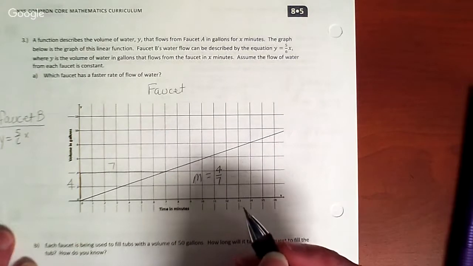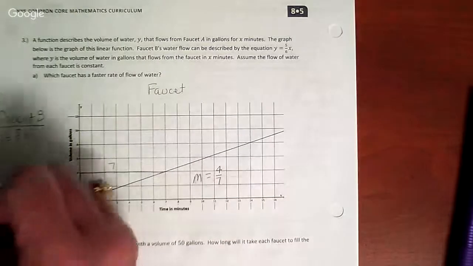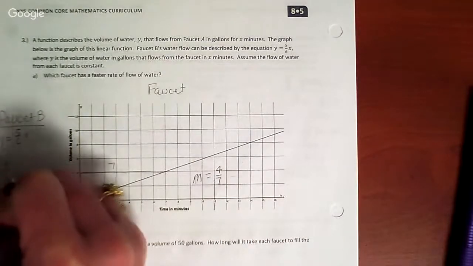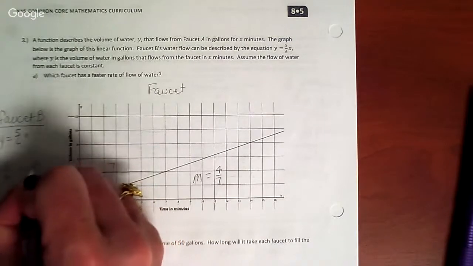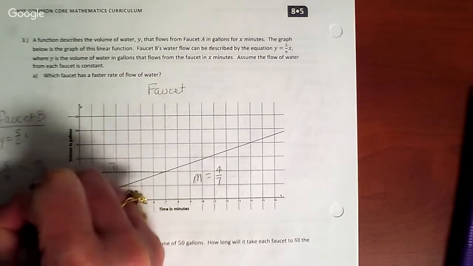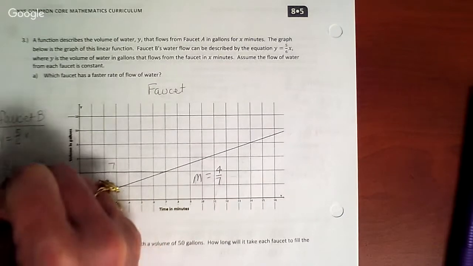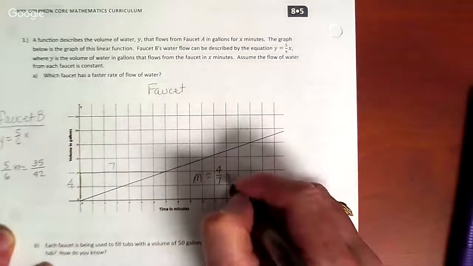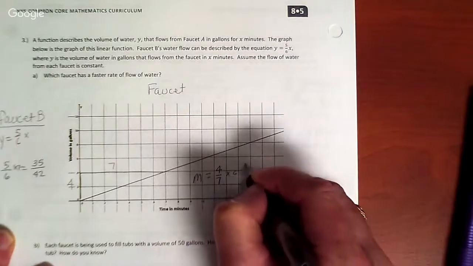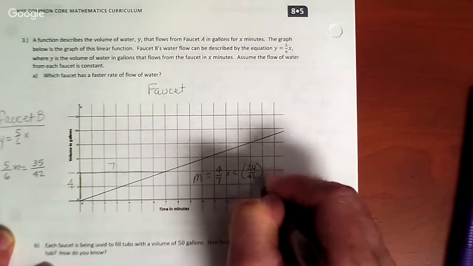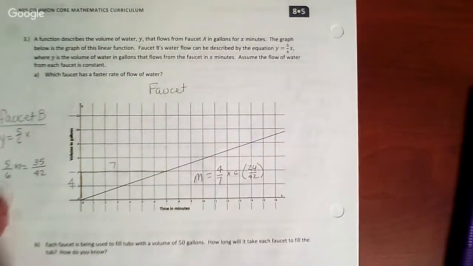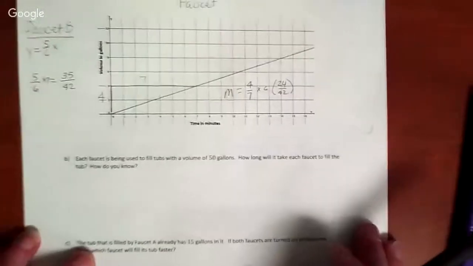So I am going to make these the same denominator. So 5/6, if I multiply both top and bottom by 7, would equal 35/42. If I multiply this by 6, I am going to get 24/42. So the steeper slope here is going to be my 5/6. So faucet B.